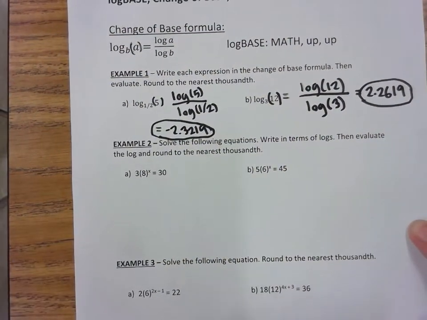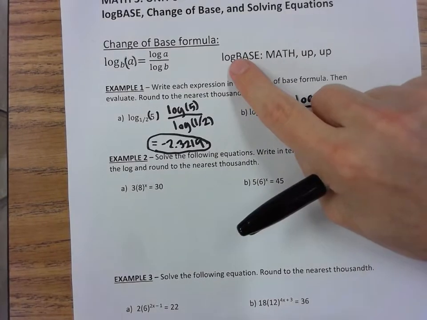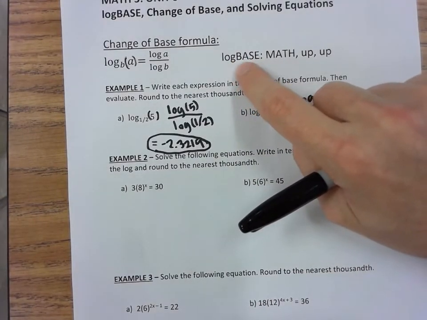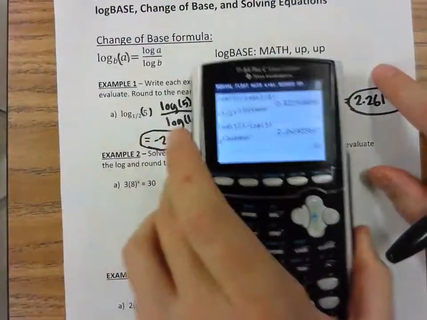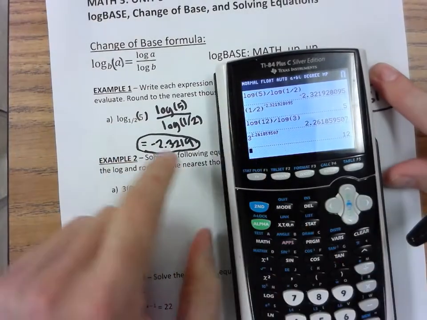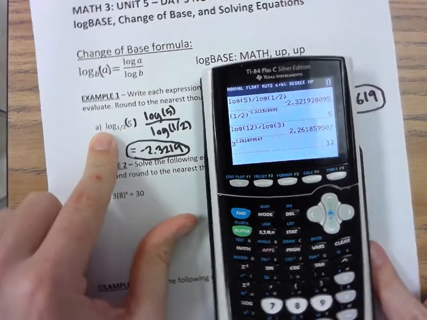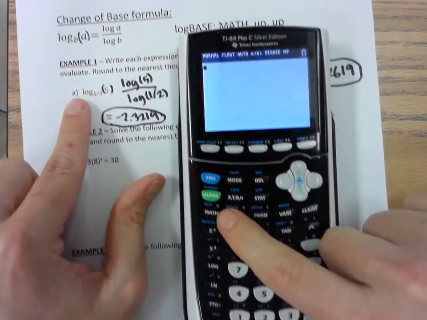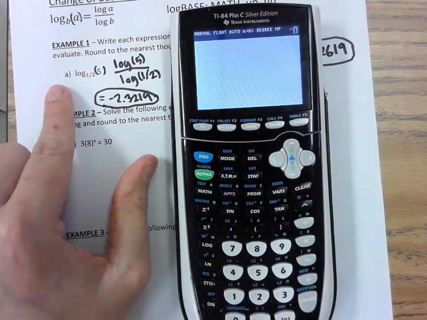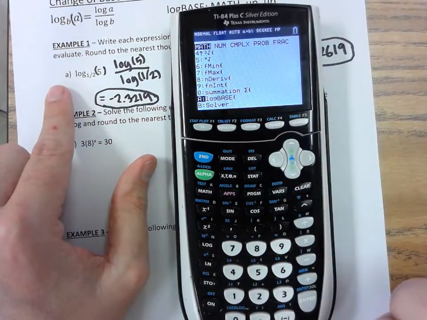Now, I have to share that your calculator can do logarithms with a different base. It's not this log button, though. If you really wanted to evaluate this without using the formula, and you have a TI-84 calculator, you can't use a TI-83, hit the math button. Press up twice. Option A, you have log base.